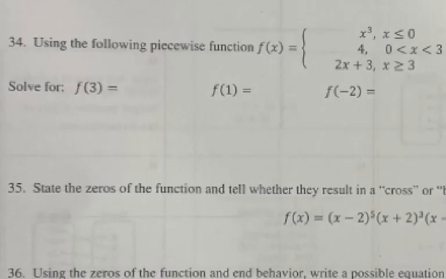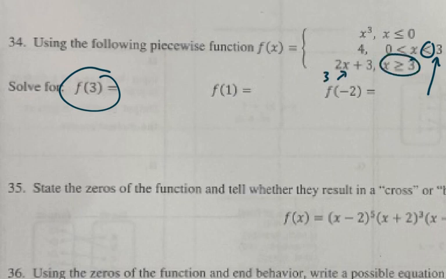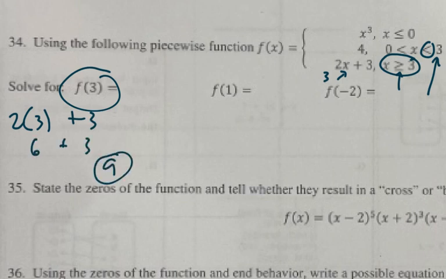Okay. On number 34, again, piecewise function, f of 3, well, we got to make sure. Notice here, that's a less than. We do not want to use that there. But the 3 means we're going to put 3 in here because this is the one that says greater than or equal to 3. So long story short, it's 2 times... Oh, we already did this one before in the last thing, didn't we? So we get 6 plus 3, which is 9.